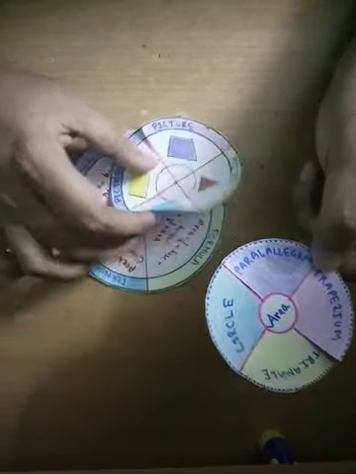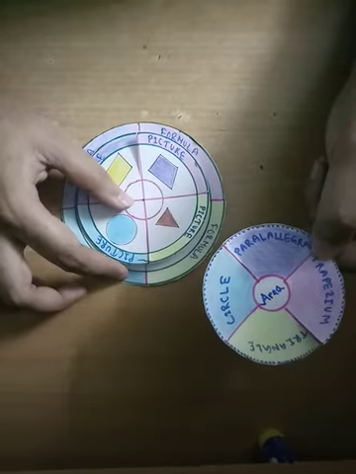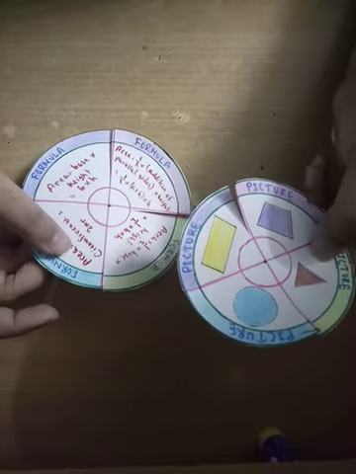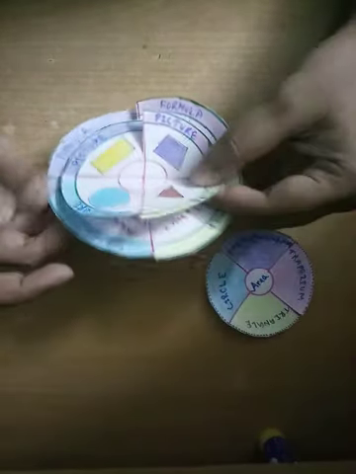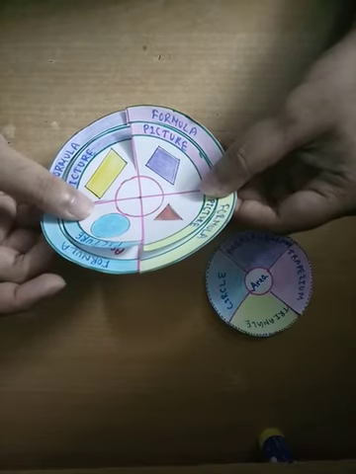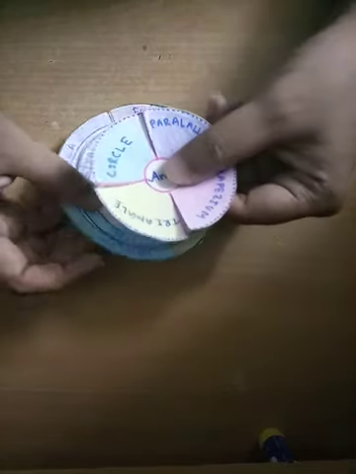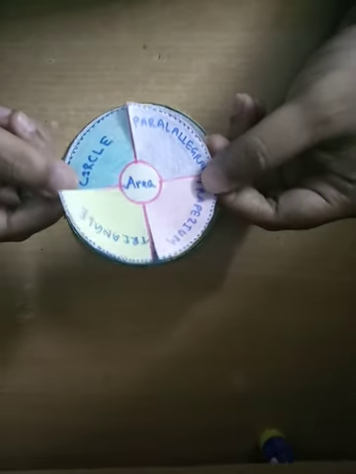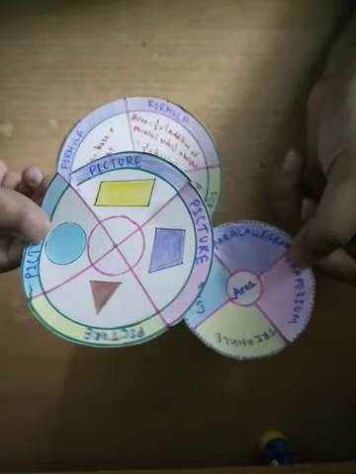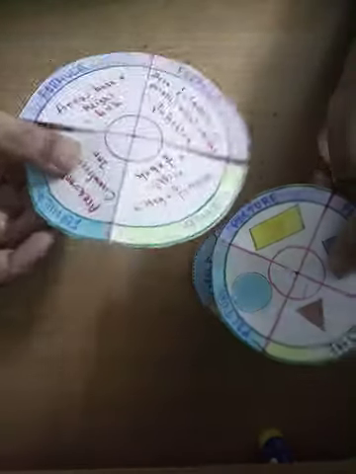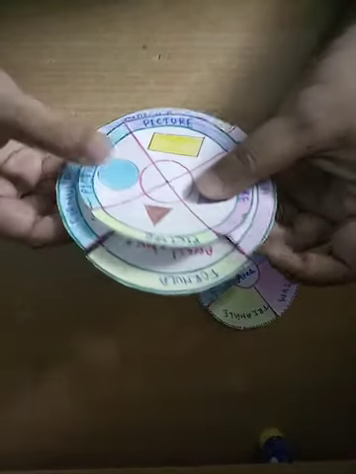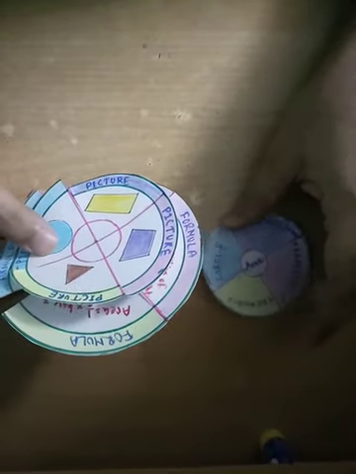Then what you need to do is, when you draw the other 2 circles, the increase of radius has to be uniform, which means the increase of radius has to be the same. So for instance, in this first circle I have taken the radius as 4 centimeters. For the second one I have taken the radius as 5 centimeters. For the third one I have taken the radius as 6 centimeters. It is up to you how you want to do it.